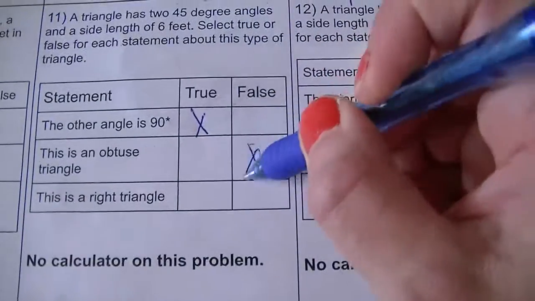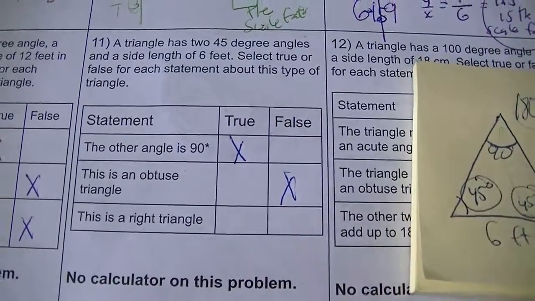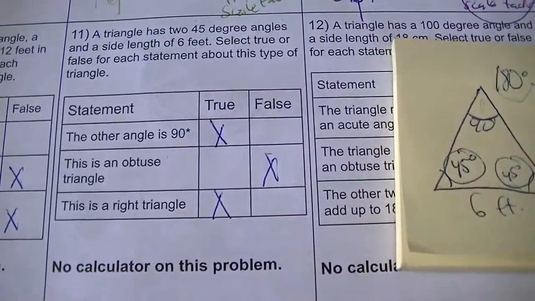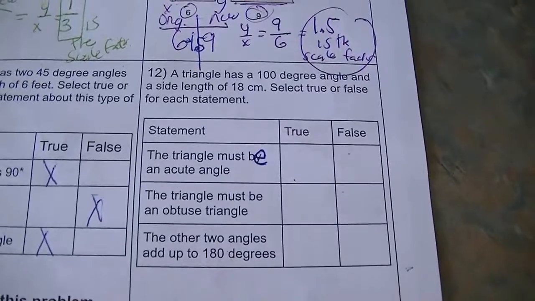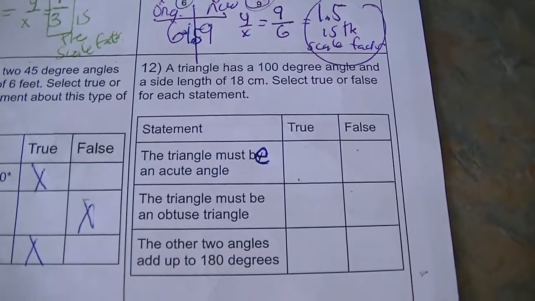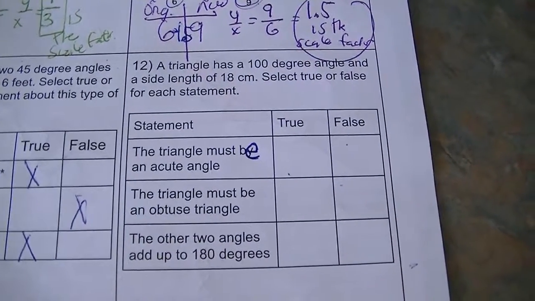So that right there is false. It says this is a right triangle. That is true. Okay, the next question says a triangle has a 100-degree angle and a side length of 18 centimeters. Select true or false for each statement.